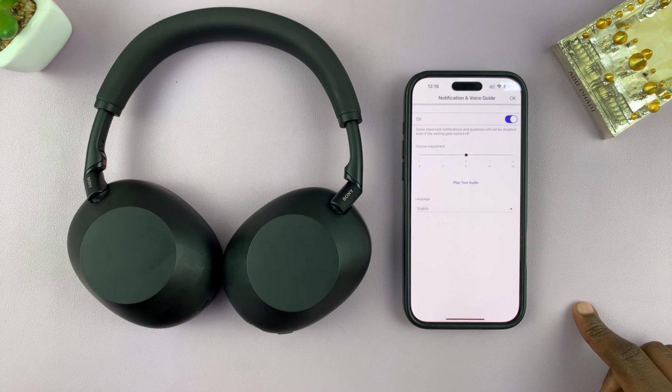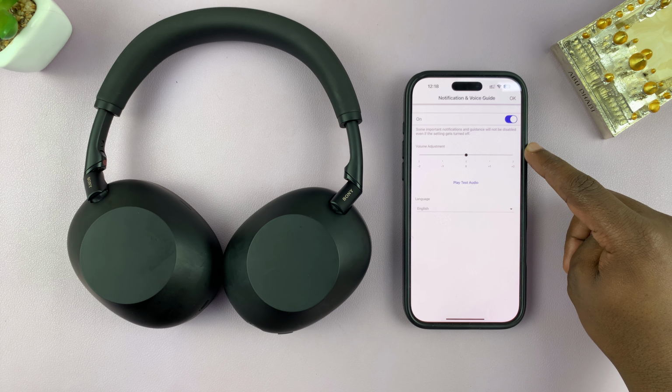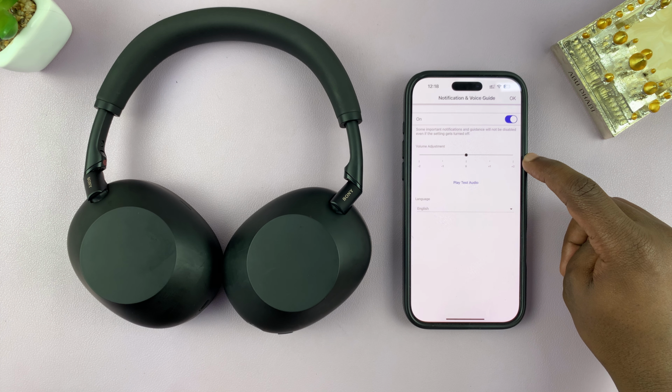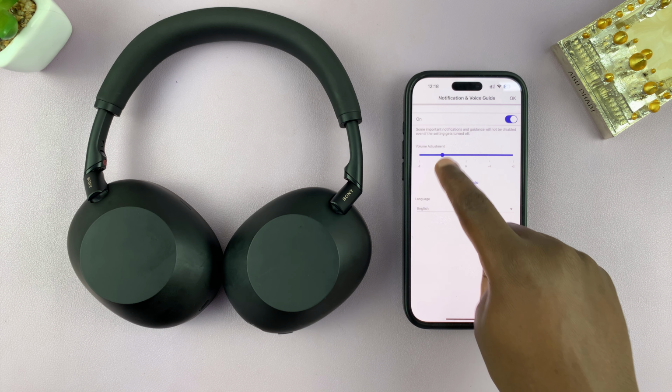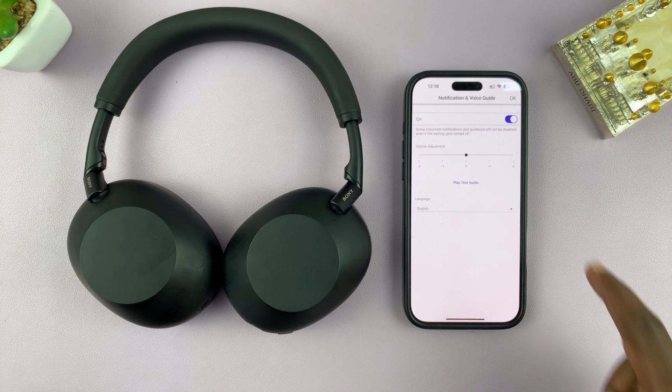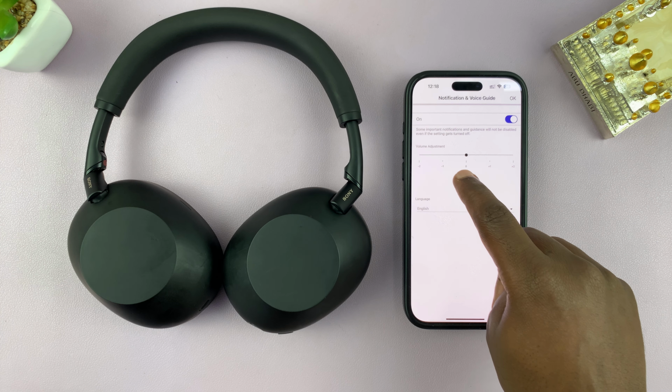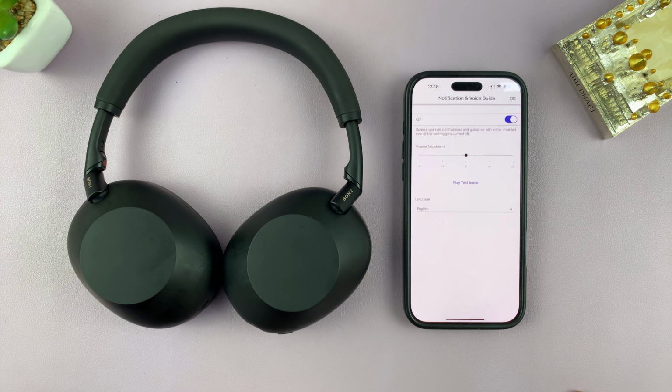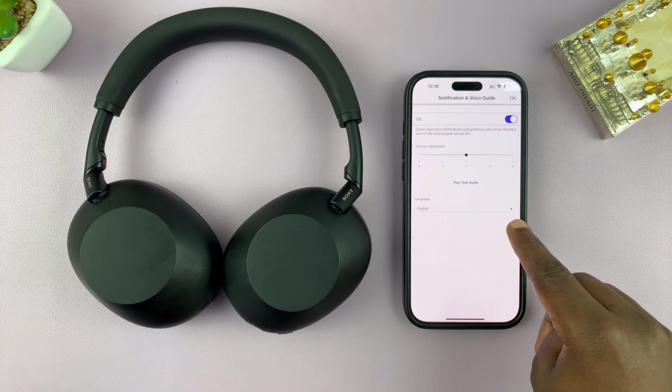And then once you do that, this is where you can change the notification volume. So this is the volume for different notifications. And while you're wearing your headphones, you can actually tap on Play Test Audio, and then you can hear the volume in real time. And also you can change the language here.